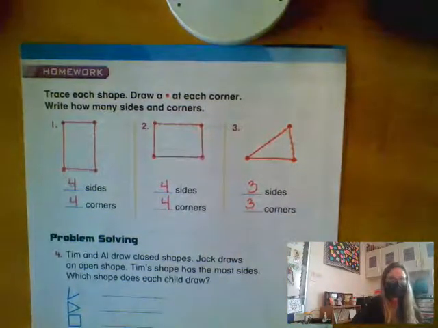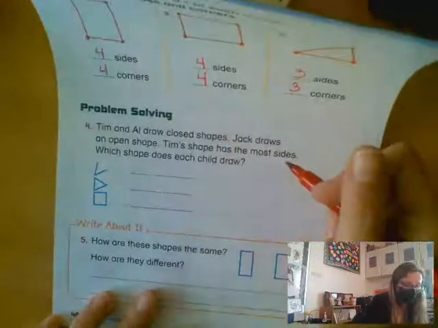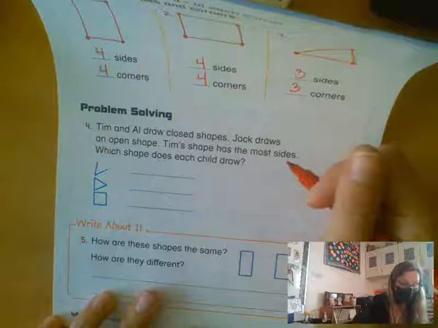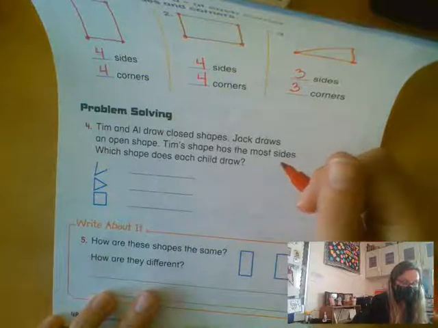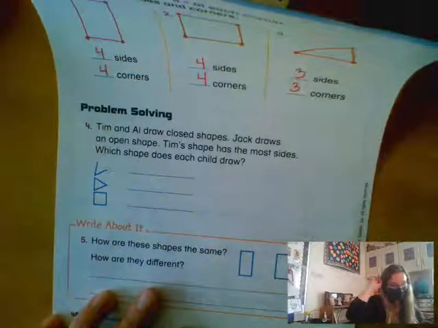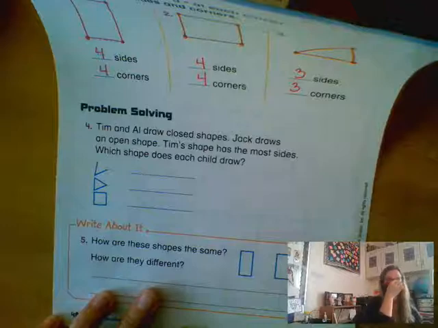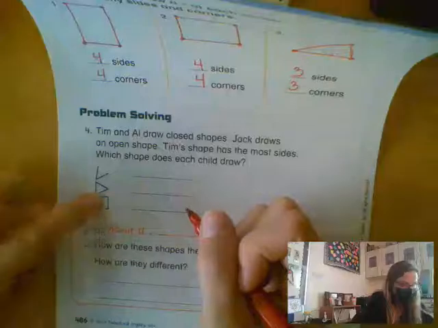Good job. All right. It says Tim and Al draw closed shapes. Jack draws an open shape. Tim's shape has the most sides. What shape does each child draw? All right. So we got to figure this out. We got to use the clues. So Tim and Al draw closed. So these are Tim and Al's.